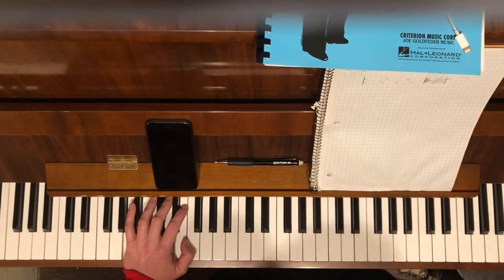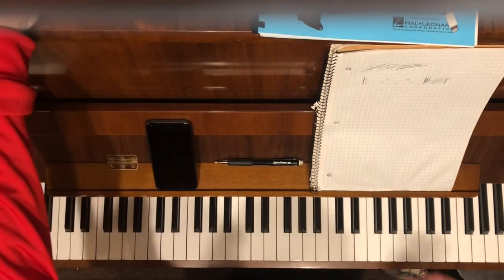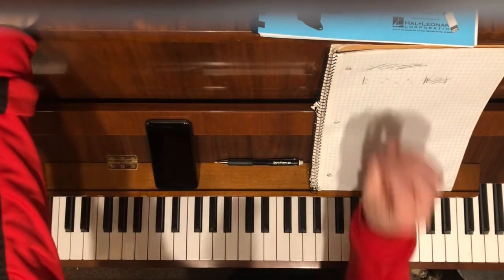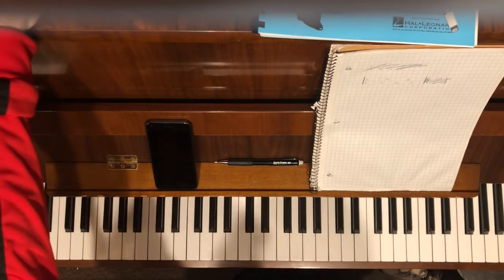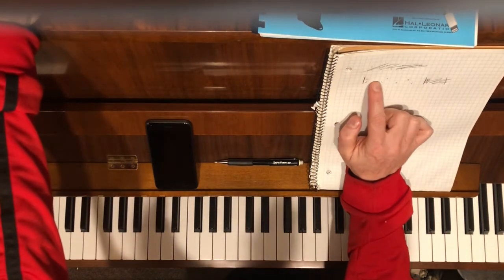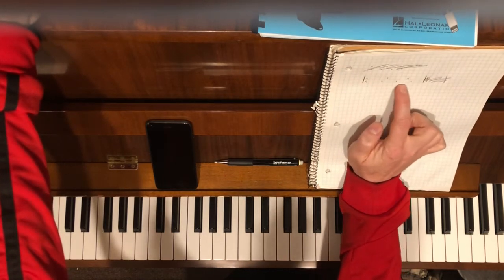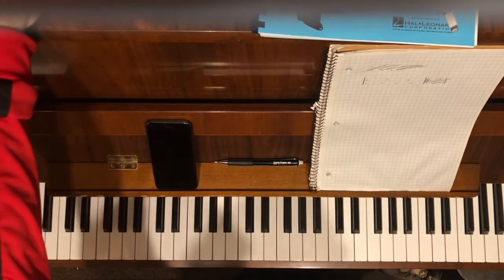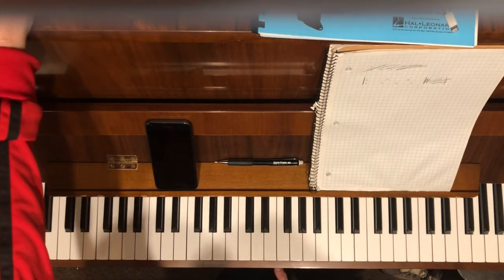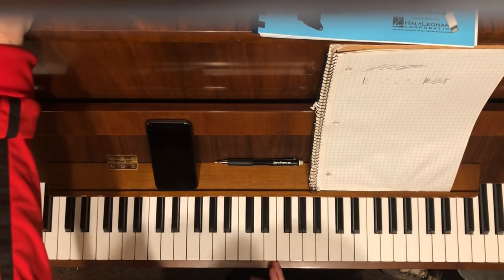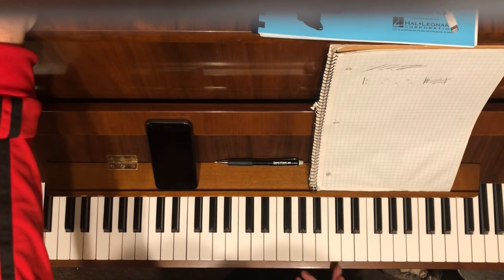So what you see here is very much zoomed in. Remember this, we're under a microscope right now. And on the top line is your quarter note triplet. On the bottom line are your eighth notes. Now, something that's a bit counterintuitive, normally we think of eighth notes as 1 and 2 and 3.